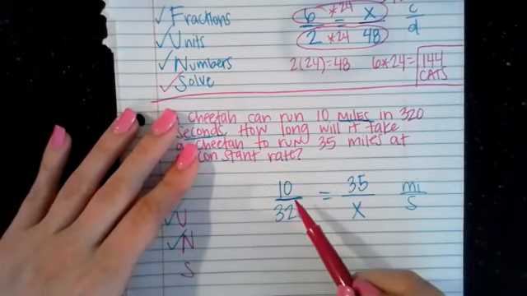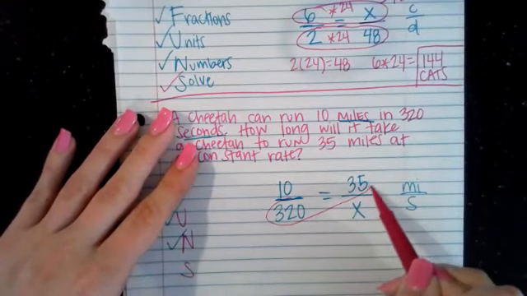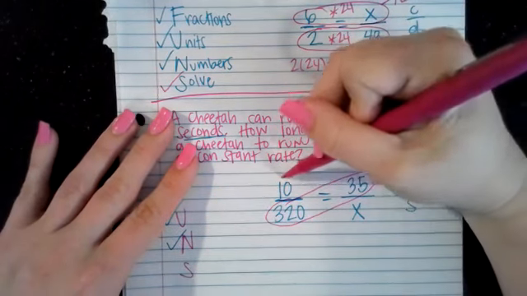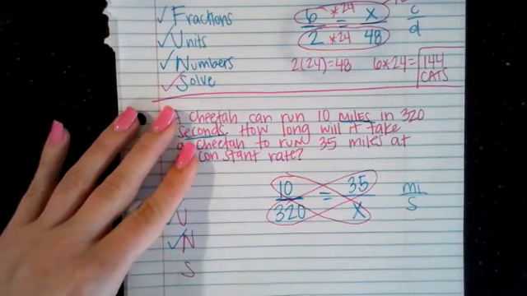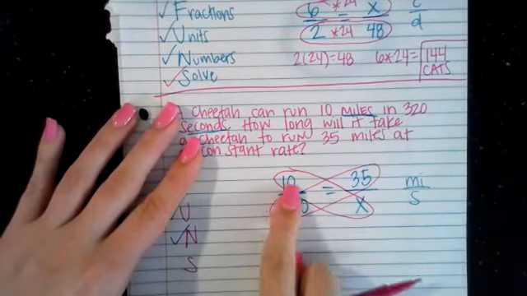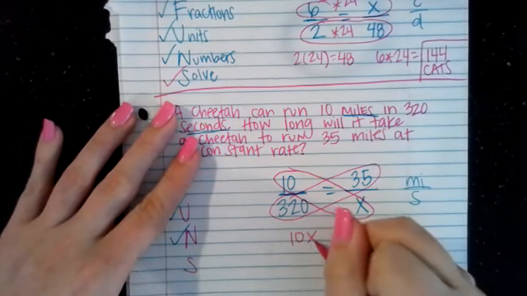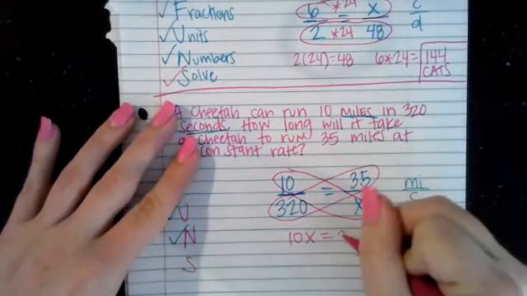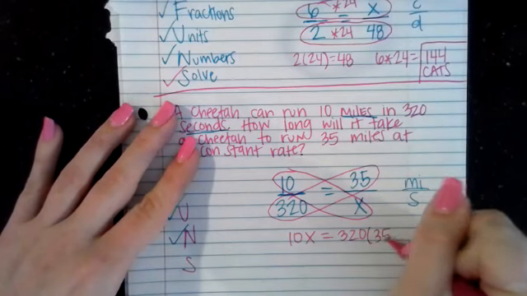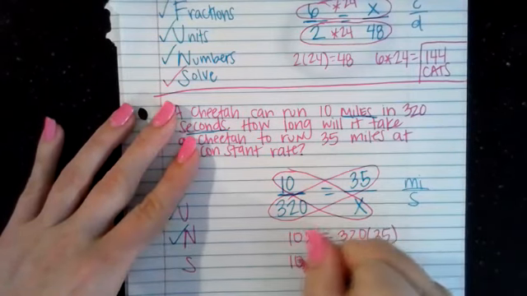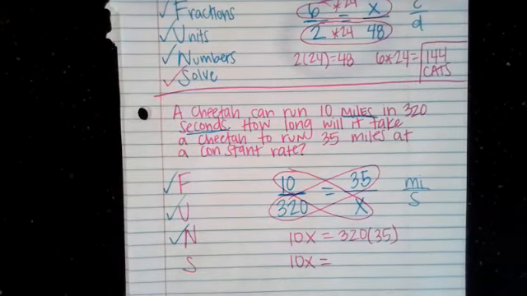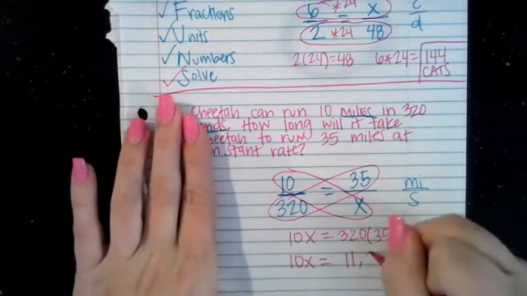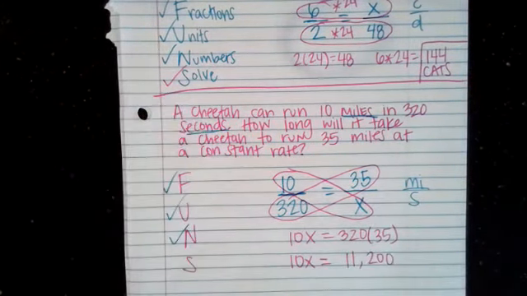So cross multiplication means I am going to multiply the numerators and denominators diagonally across from each other. So I'm circling what I'm going to be multiplying and setting up that equation. So I have 10 times x, or 10x, is equal to 320 times 35. If I simplify this equation, 320 times 35 is 11,200. So I have 10x equals 11,200.